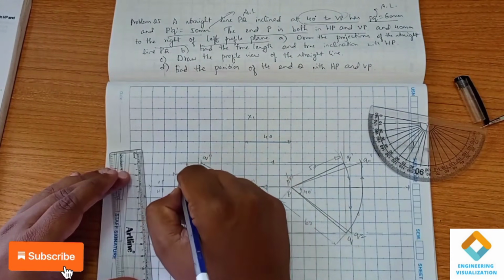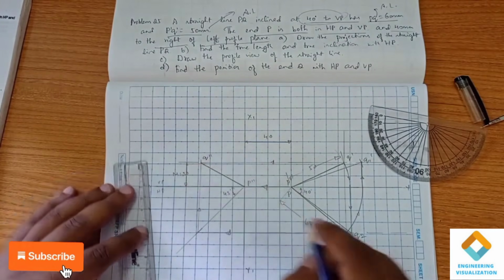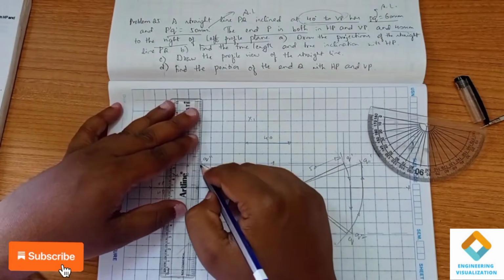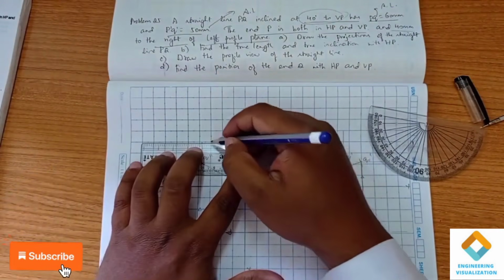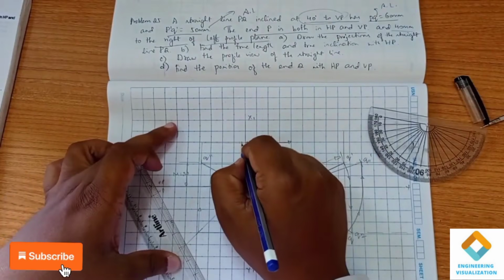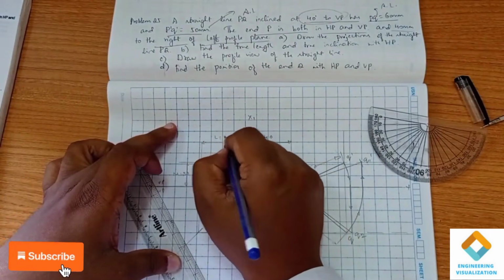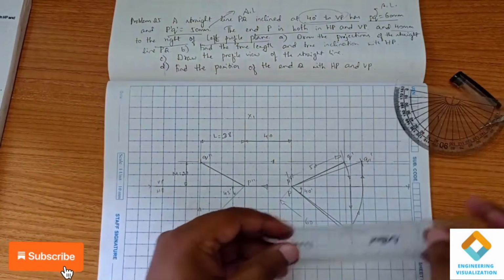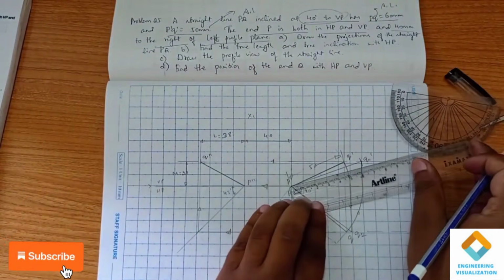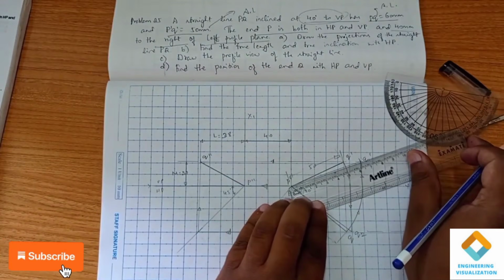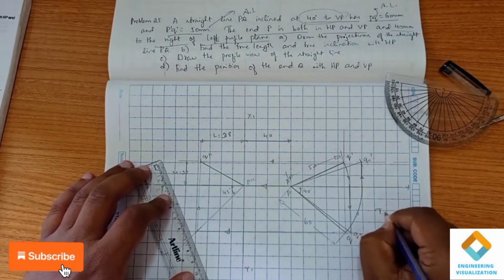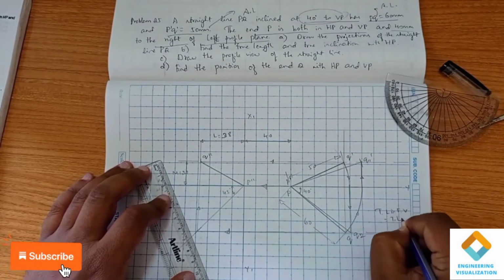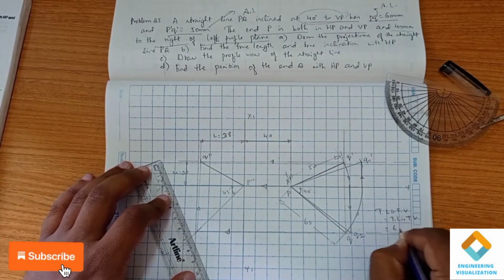This is the dimension we have to measure. It is 22. In this length also we have to measure, and this is 38. Now the true length we are going to measure. The true length is around 63. True length in front view is equal to true length in side view, that is 63.